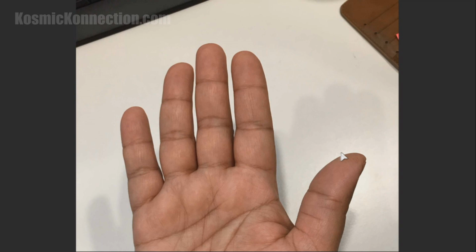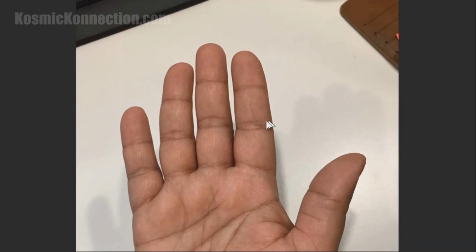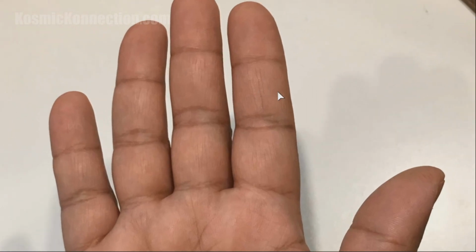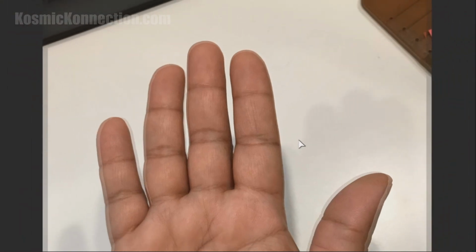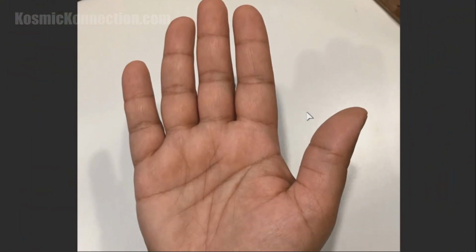Okay, now the length of your fingers in relationship to the length of your palm and other fingers are your talents, what you're good at. Long fingers mean one thing, short fingers mean another. No one gets shorted. Everyone has their own unique talents. Nothing is good or bad. They all have their good qualities.